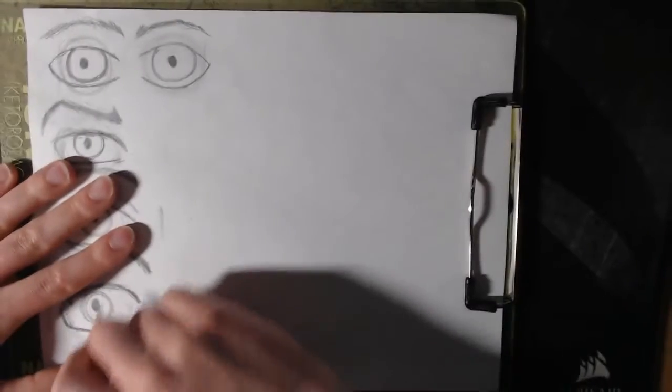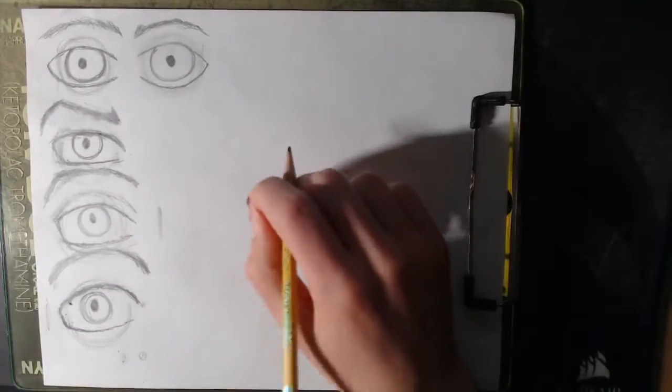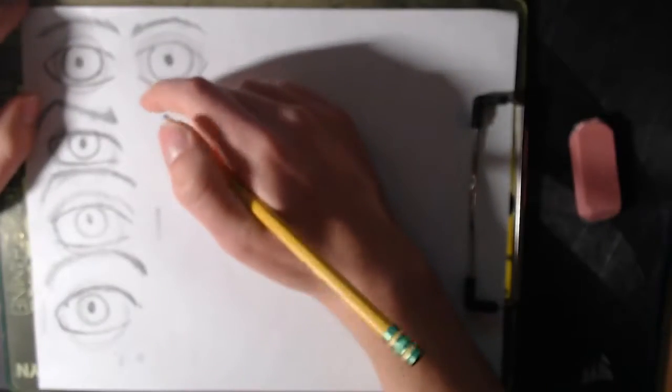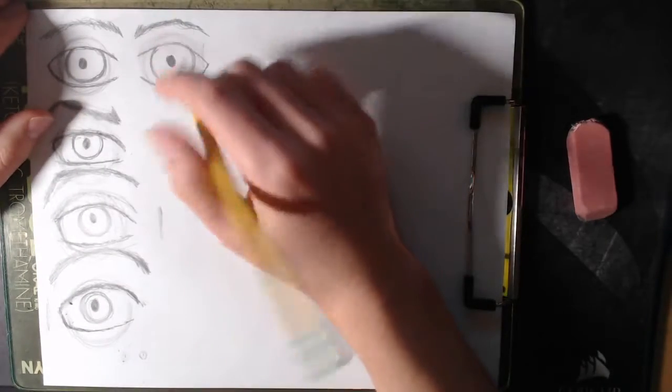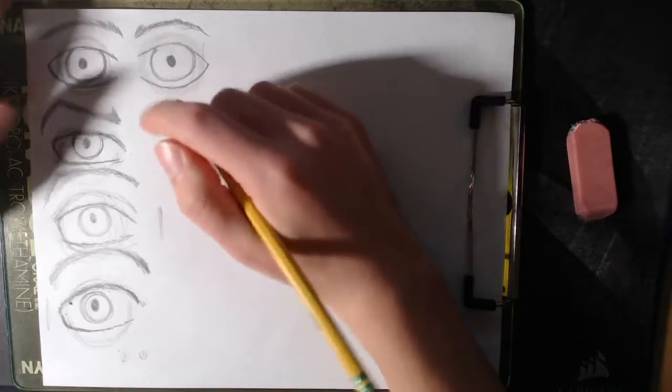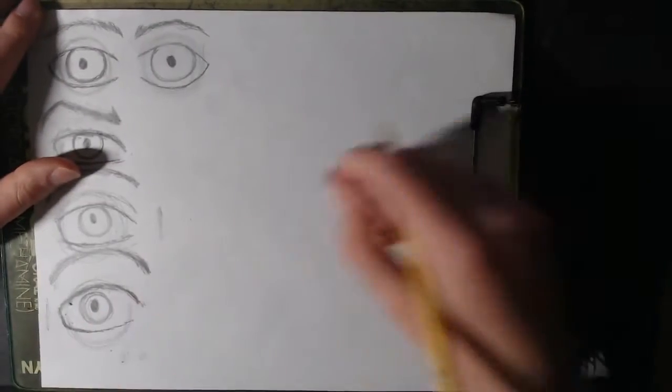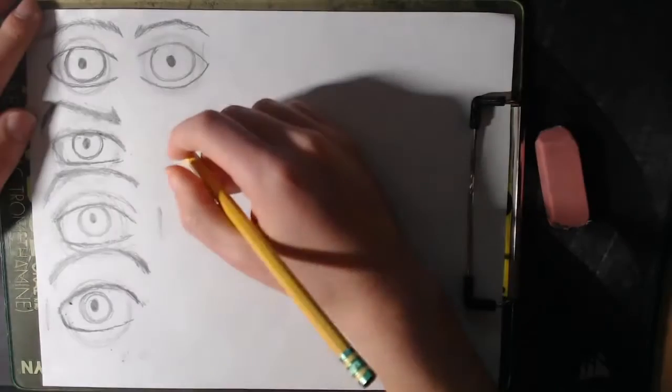There's nothing wrong with these styles too, because sometimes you see cartoons like Billy and Mandy and stuff like that, where they just have dots for eyes. I think Billy had dots for eyes, and there's nothing wrong with that. It just depends on what you're using it for. And how about we try a little bit?